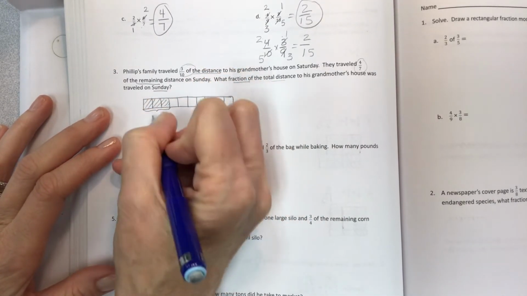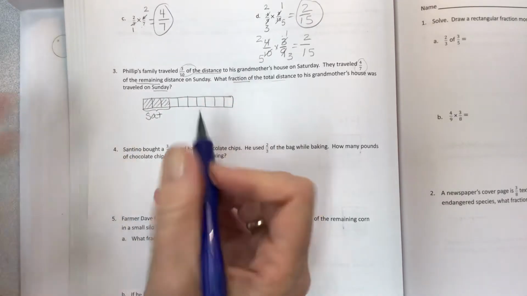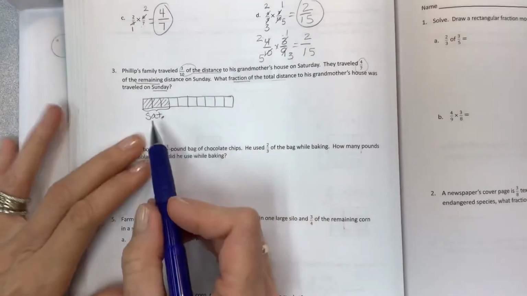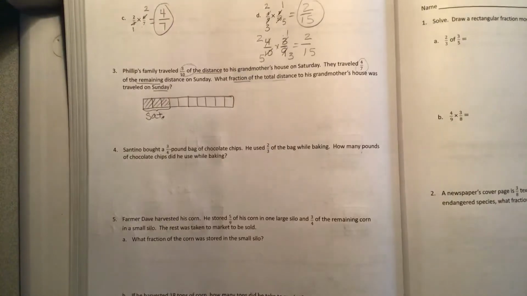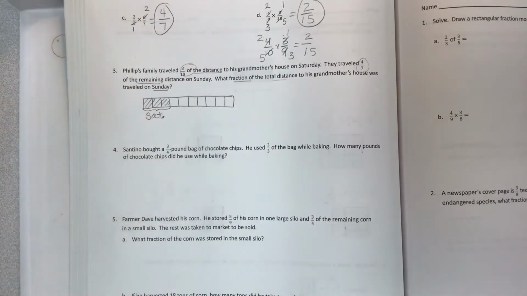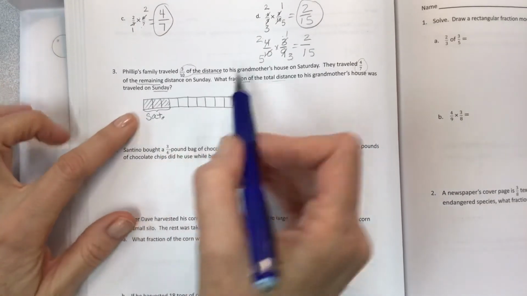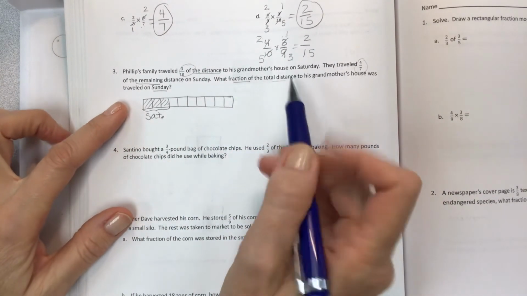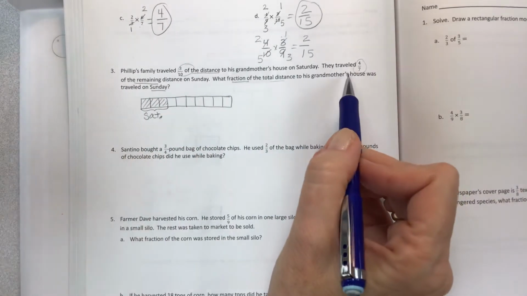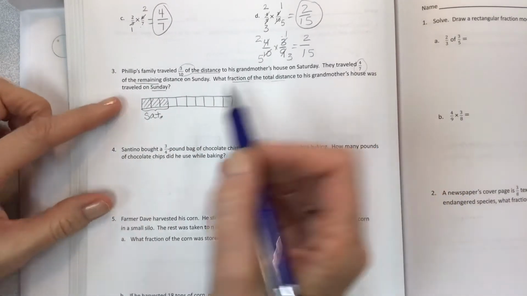3/10, you can shade it or really whatever as long as you put Saturday. That's not what we're searching for. Oh, the lights. There we go. I need to move around more. Okay. That's not what we're searching for. We're searching for what's left and for our Sunday travel.